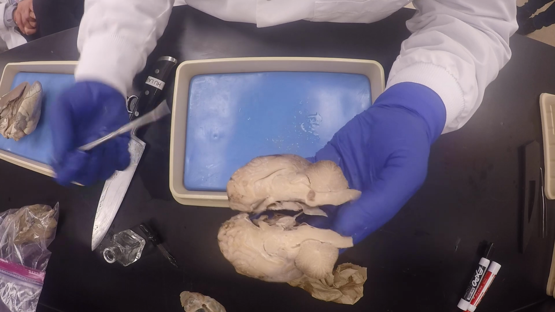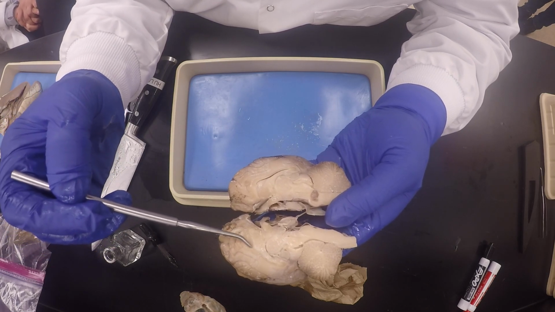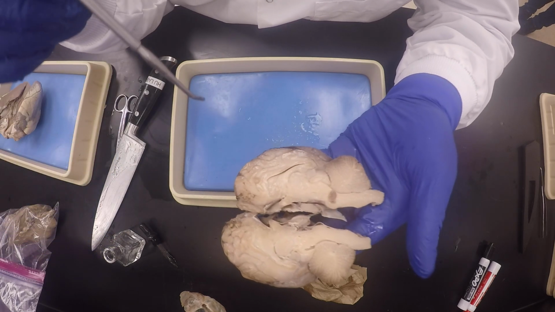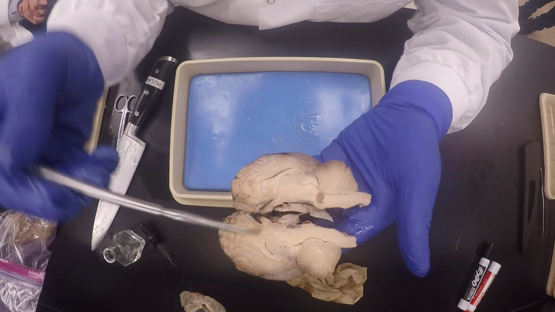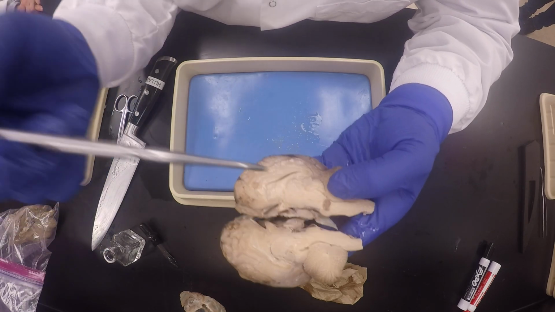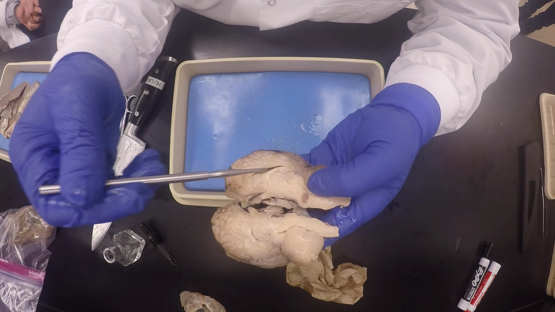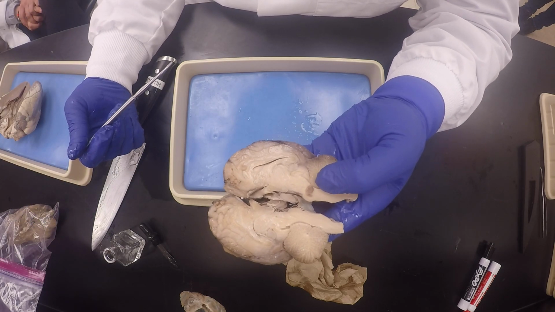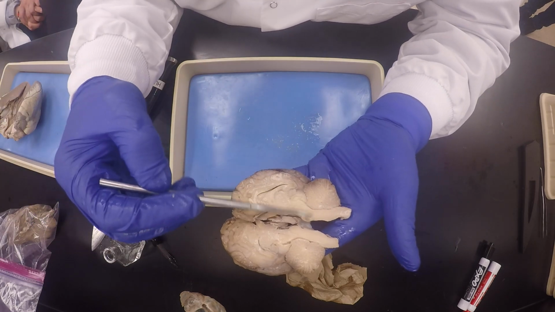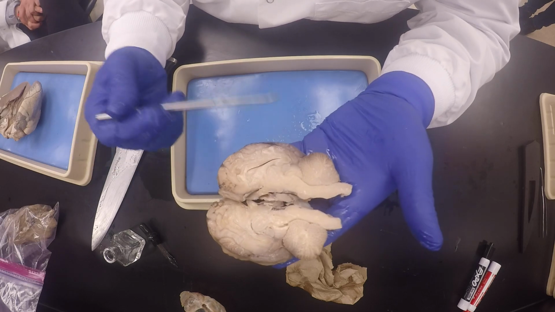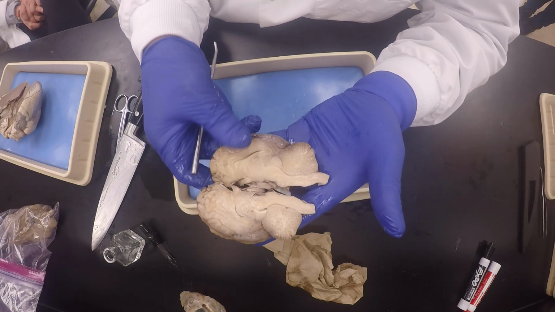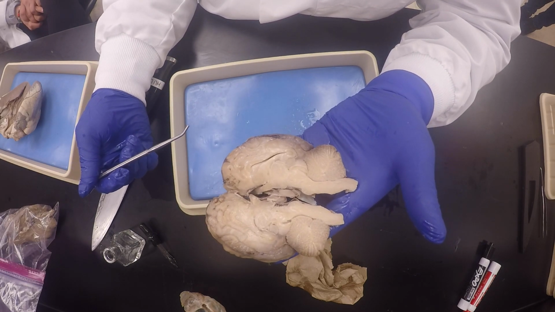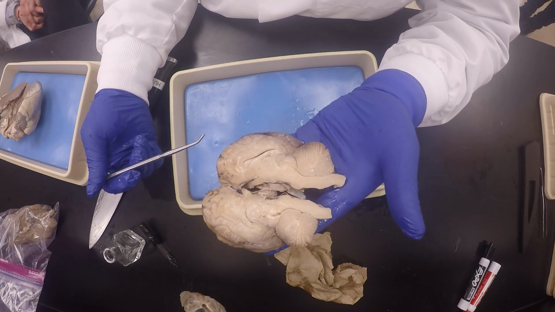right? Okay, you can see here, there is the septum pellucidum, that thin structure that separates the lateral ventricles. Okay, and then you can see on this side would be the lateral ventricle. Okay, all right. And that's pretty much all the internal structures. Okay, and then that other one I showed you the cranial nerves.